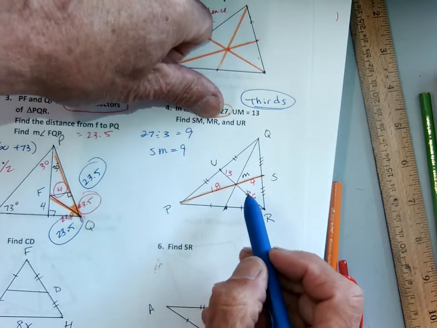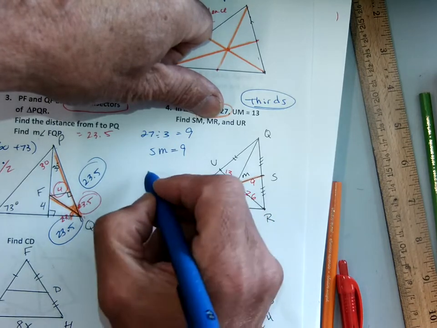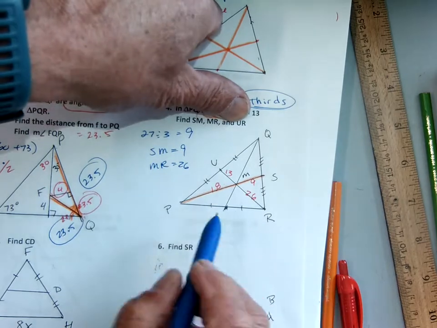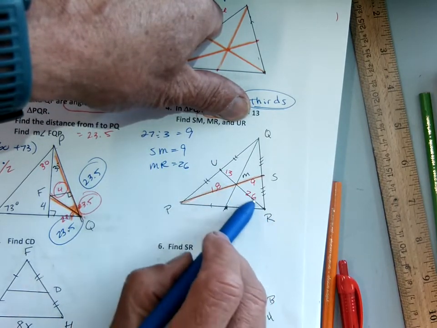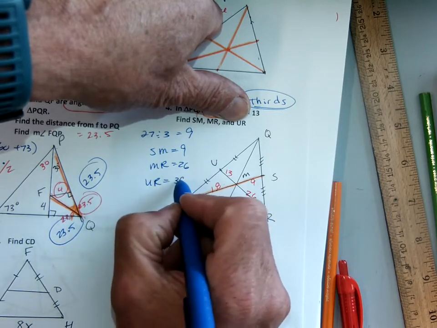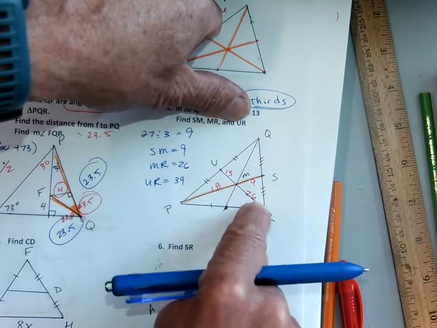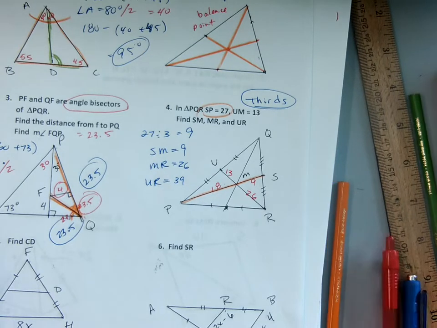I want to find MR. MR is right here, which is 26. I want to find UR. UR is all the way across. That's 13 plus 26 makes 39, right? Right, 13 plus 26. UR is all the way across, okay? How am I doing? Am I doing okay? Slowly enough? All right, good.